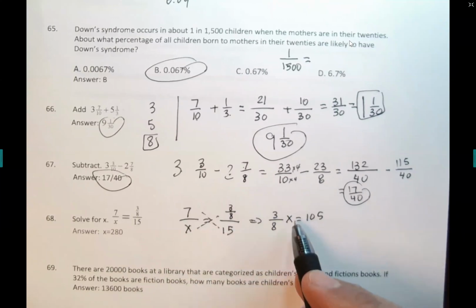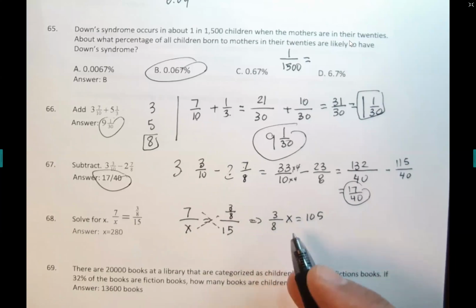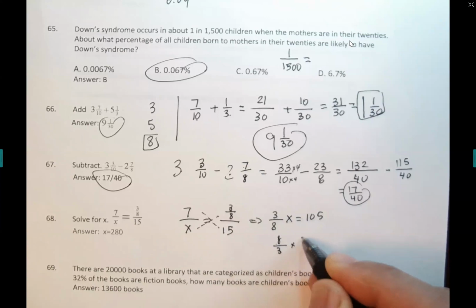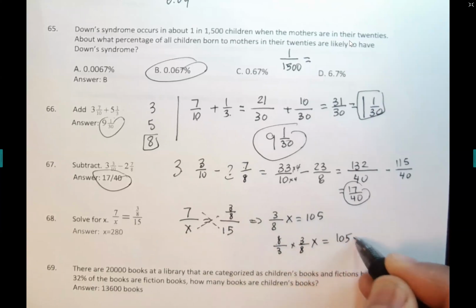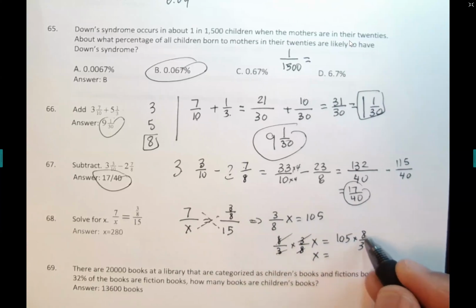But I need x. If you have a 3 over 8, to get rid of 3 over 8, multiply by the reciprocal. So it will be 8 over 3 times 3 over 8 x. But whatever you do on one side, you have to do on the other side. 8 over 3. Look, 8 and 8 cancel out, 3 and 3 cancel out, and x is, if you do 105 times 8 and divide by 3, you get 280.